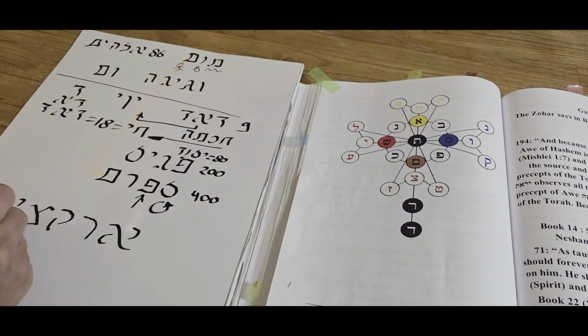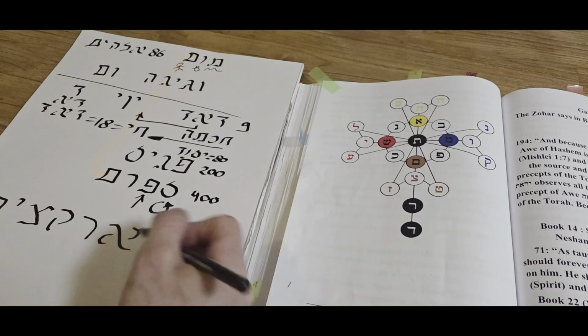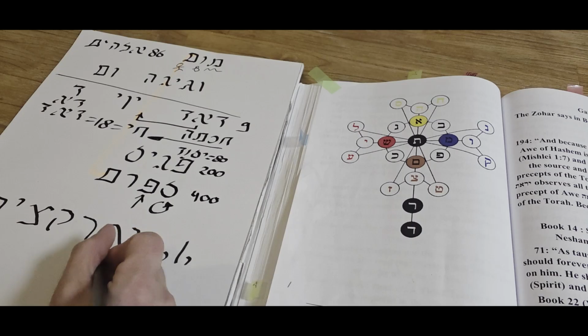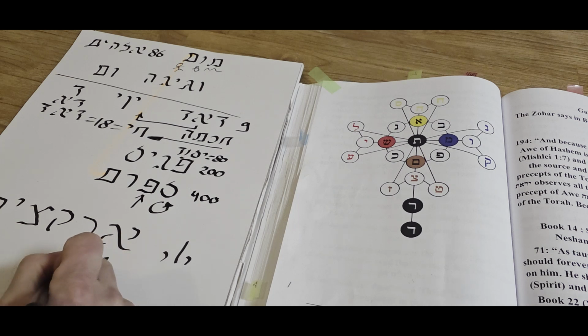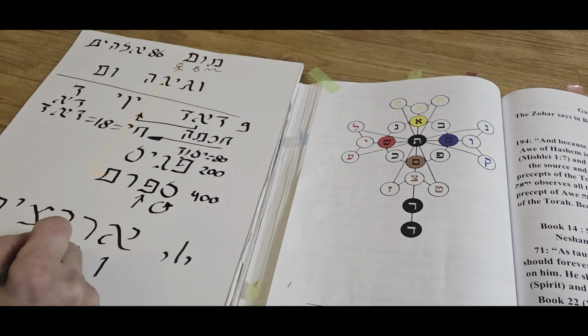And this again is the symbol, but it's one form. And then this is skull, kuf, skull.